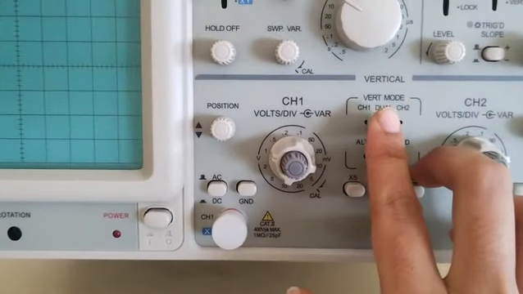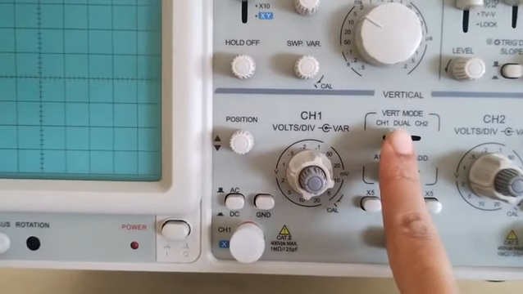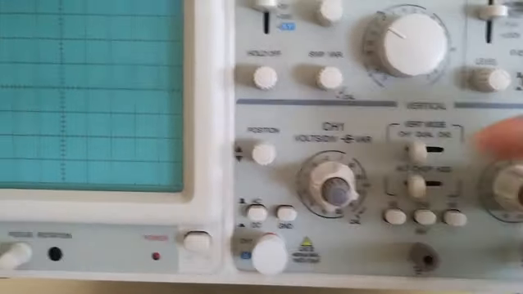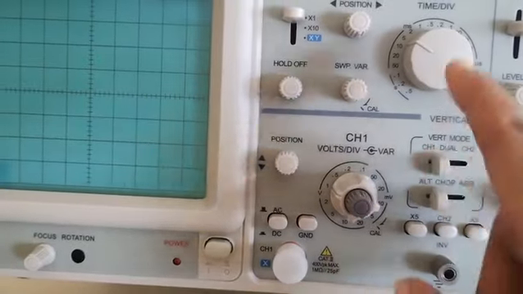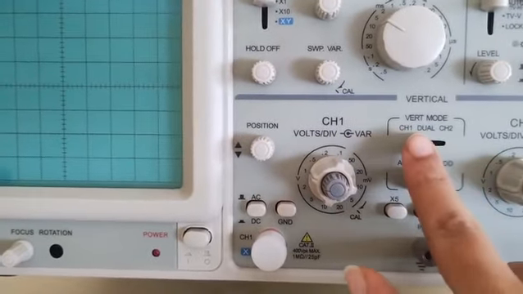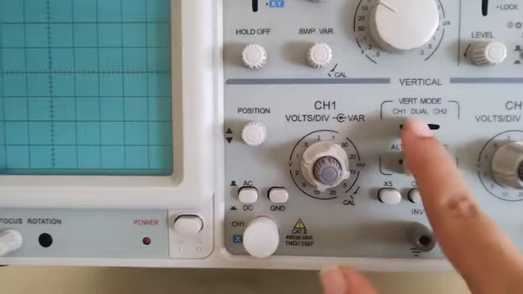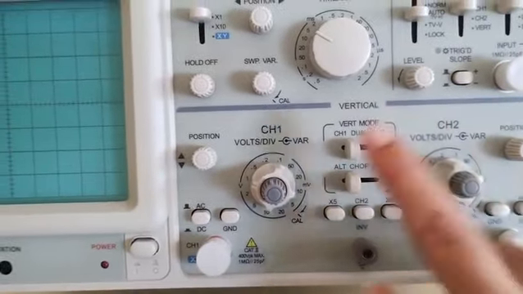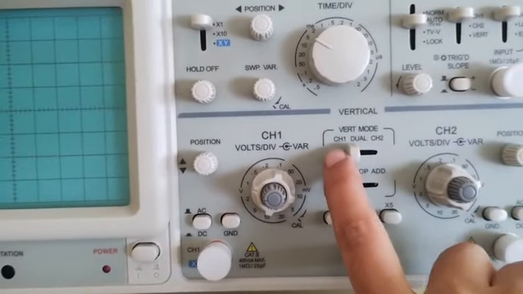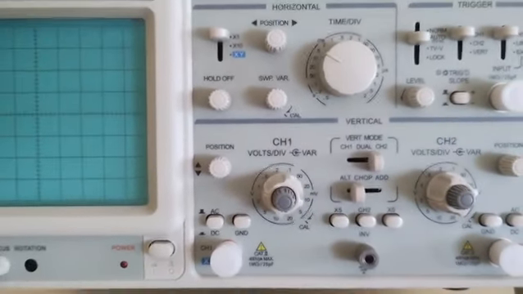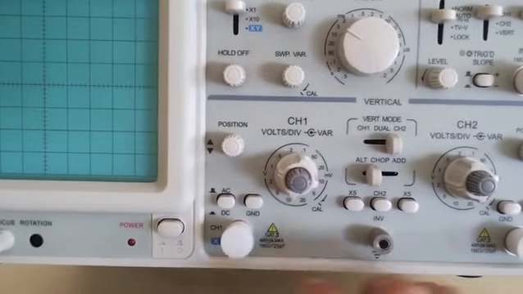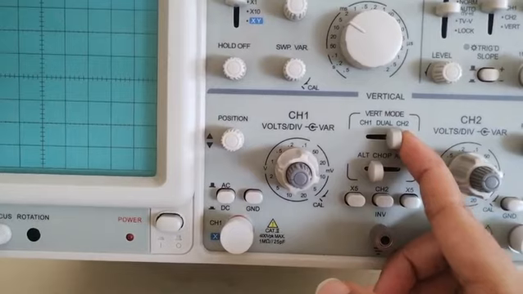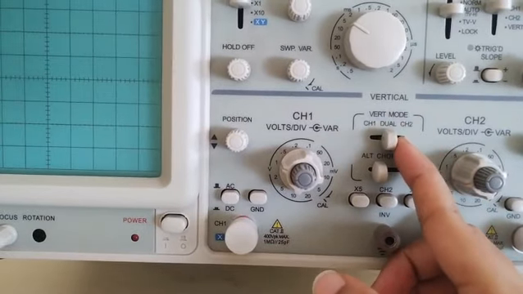If we want to use only channel 1, then we have to set the mode on channel 1, and if we are using channel 2, then we just have to set the mode on channel 2, and if we are using both channels at the same time, then we will set the mode on dual.